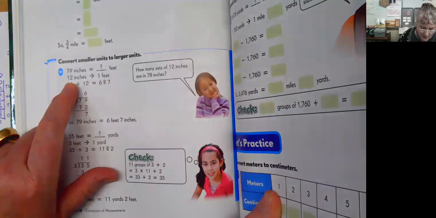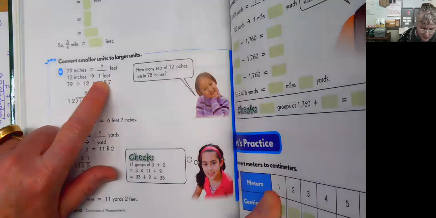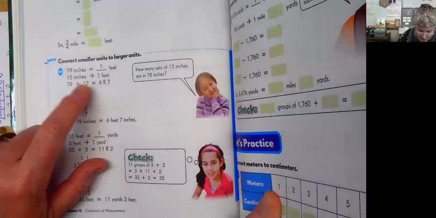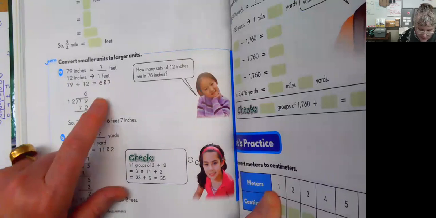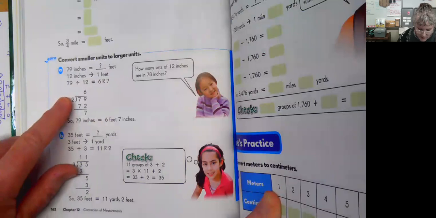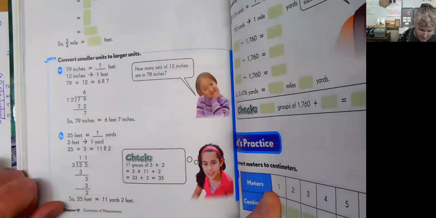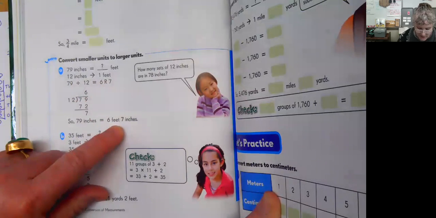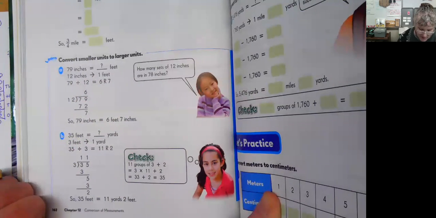Well, right here on our little chart, it says 12 inches equals 1 foot. So I'm going to take 79 divided by 12, and that equals 6 remainder 7, or 6 7/12, right? So if it's remainder 7, you could say 6 feet 7 inches, right?